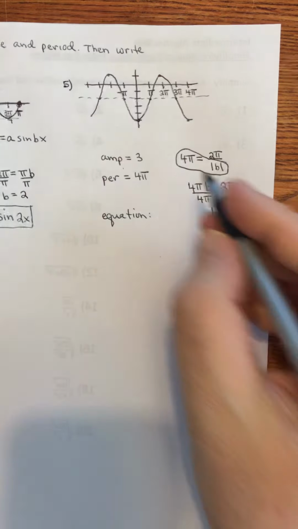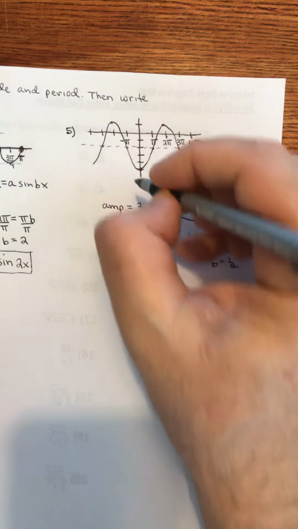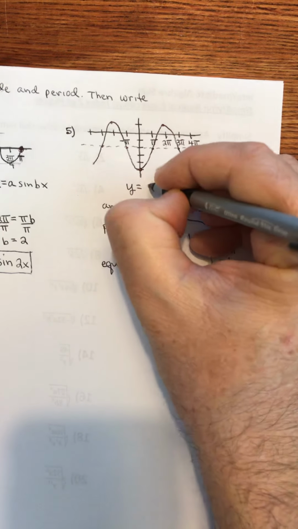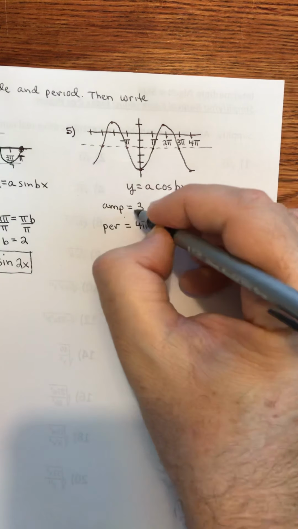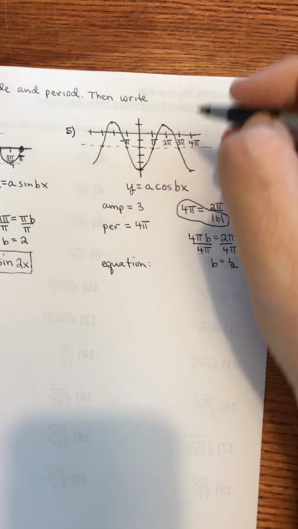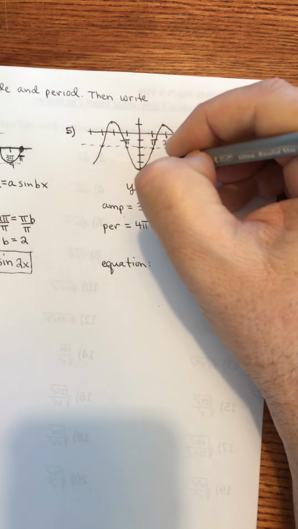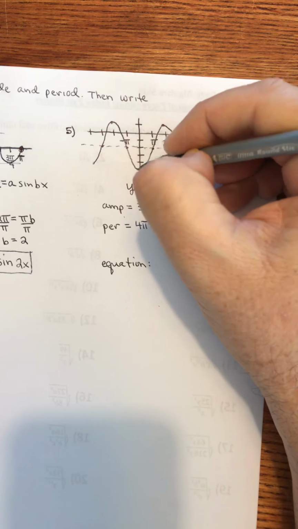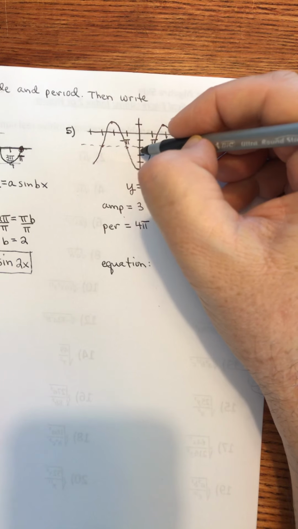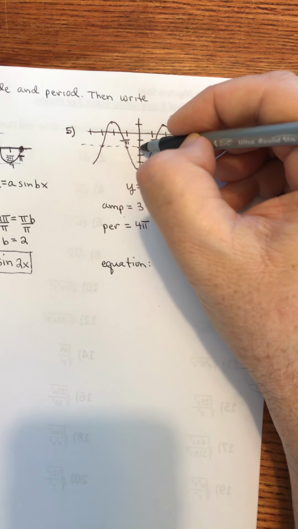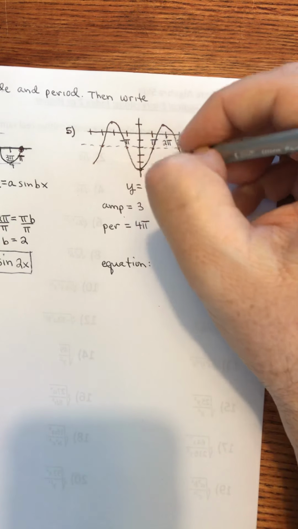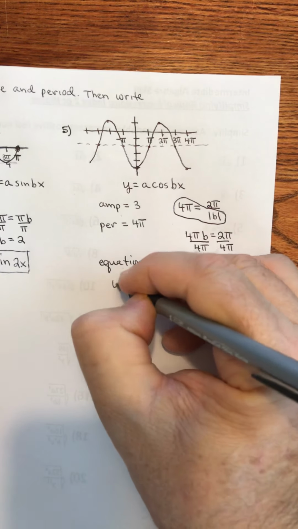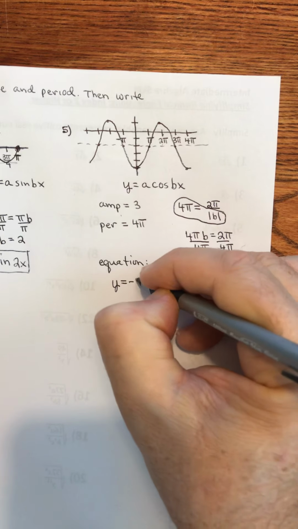So my equation then, again, I know it's a cosine, and this is y equals a times cosine of bx. My a is 3, but because it starts down here, it's a reflection of the cosine. If it starts below the midline, it's a reflection, so this is y equals negative 3.